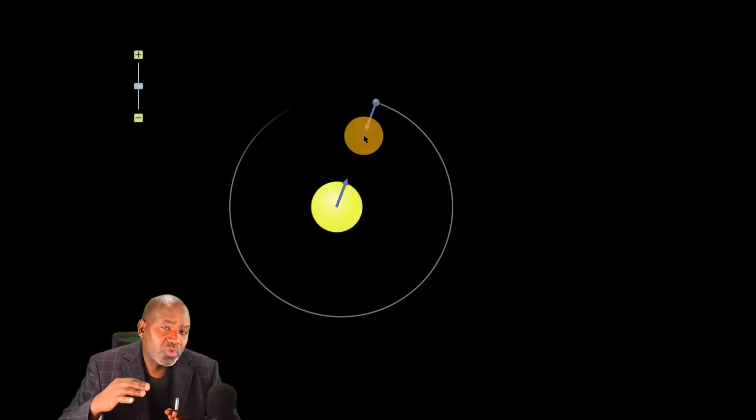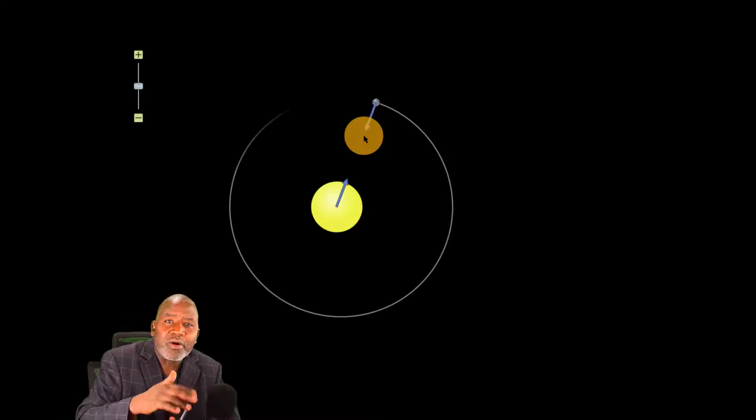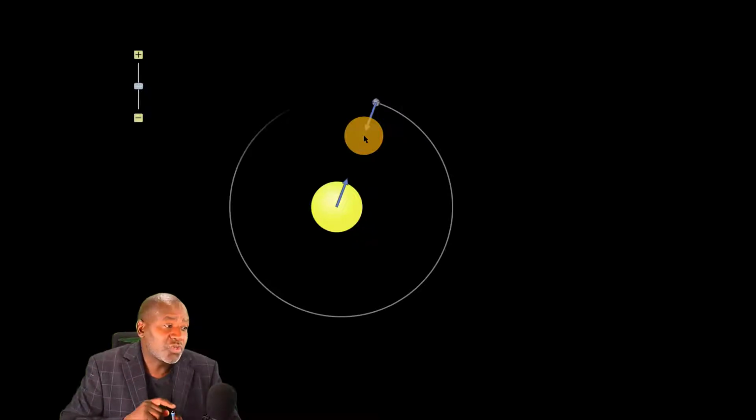And this is what I was talking about when I said forces act in pairs, and the fact that when we mention forces, we must always state this force is being applied by what agent and on what other object. So that one is an example of gravitational force.